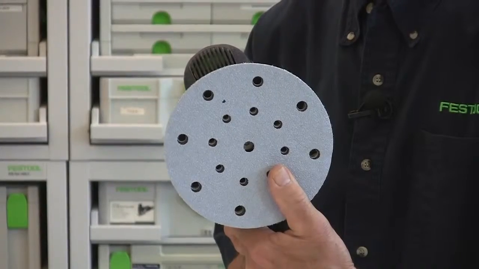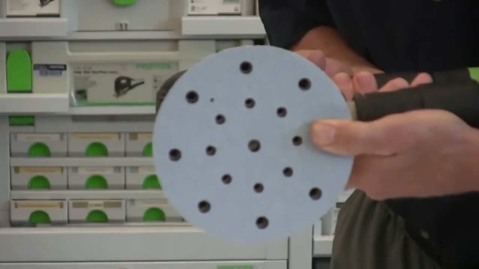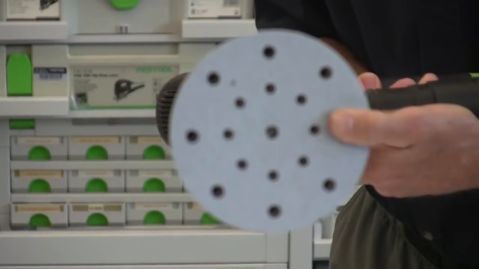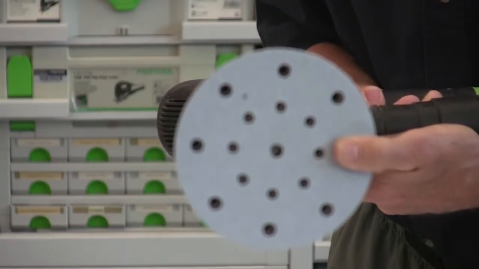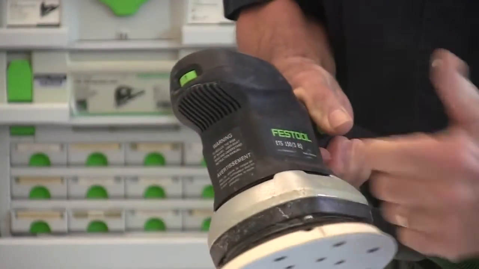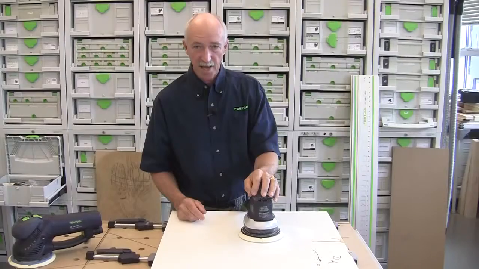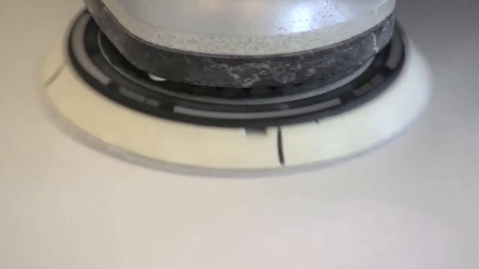Now let me slow this down just a little bit so that when you watch the dot, watch the orbit appear. You can actually see the orbital action of the sander. Then when I release, the rotation starts, and that's your dual action. That's how random orbit sanders work.